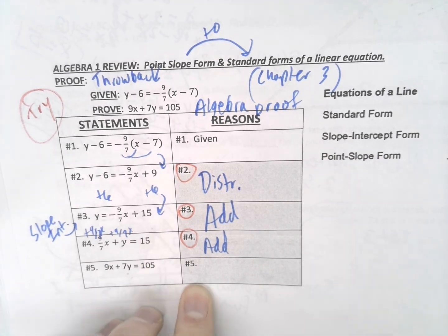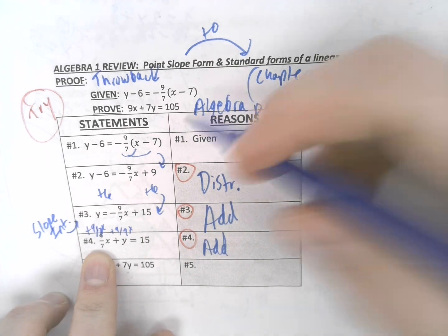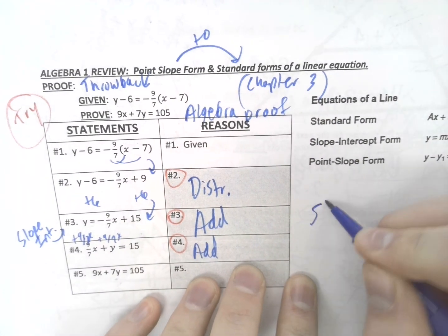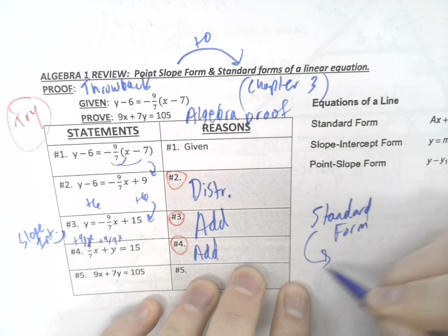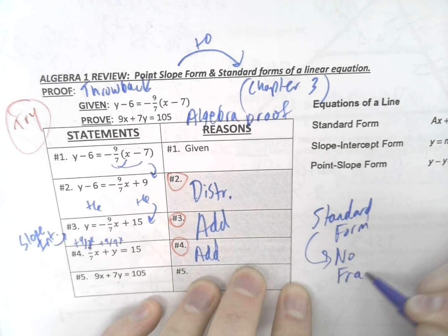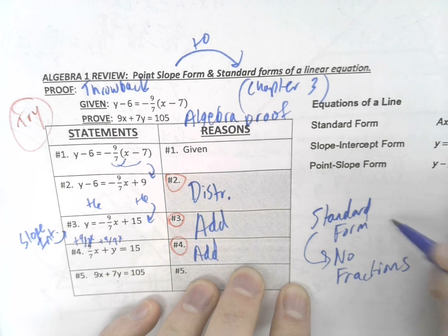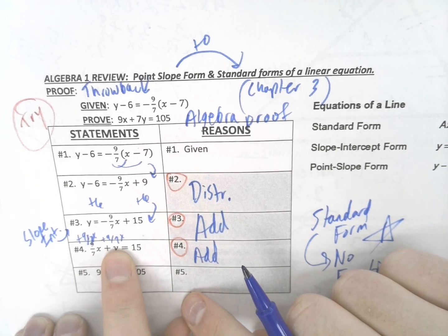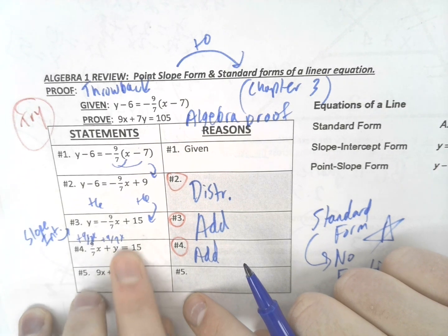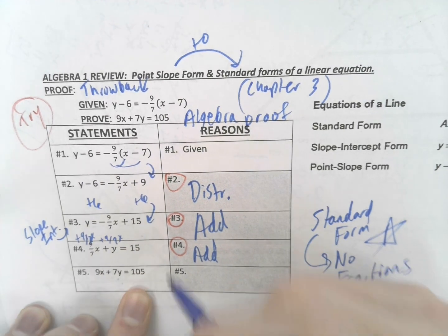And then from here, we know standard form, little reminder, standard form can have no fractions. And so it looks like our fraction's gone, and now we have a 7 here with the y, and that's 15 times 7 to get 105. Well, what happened?